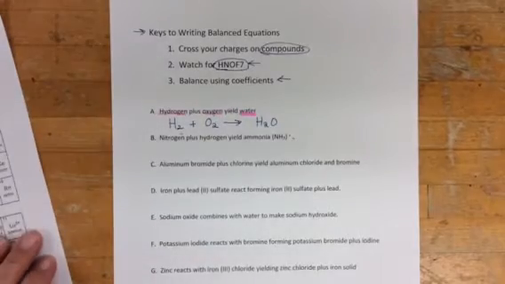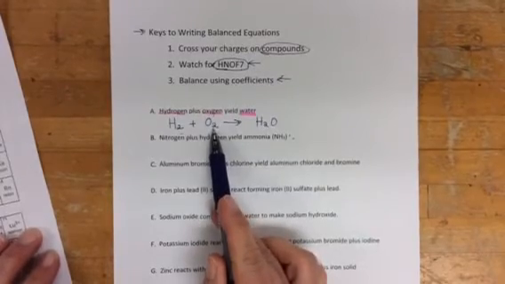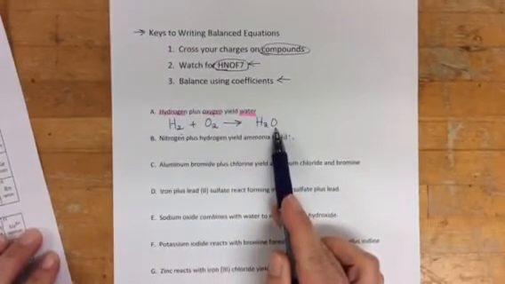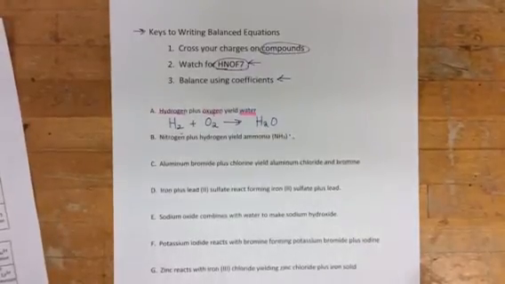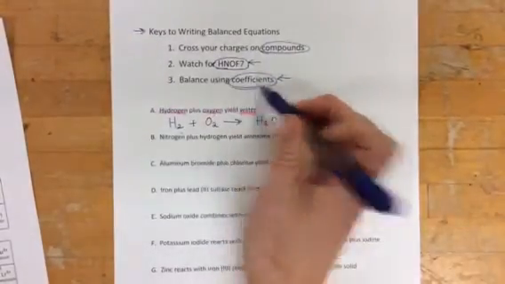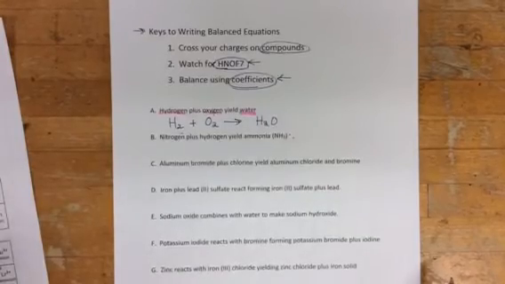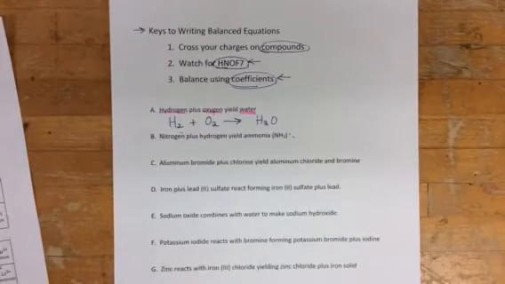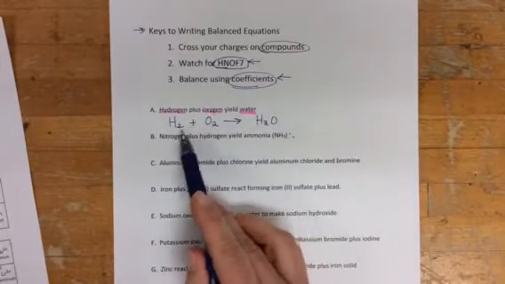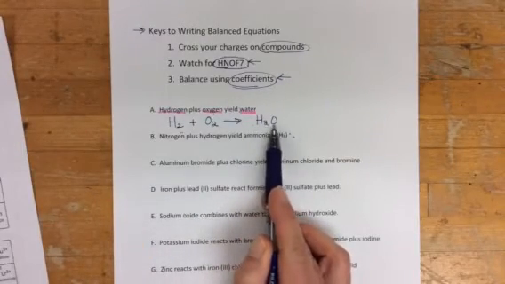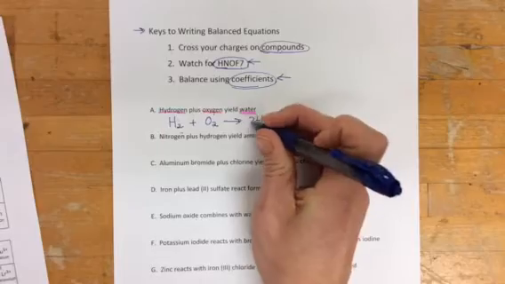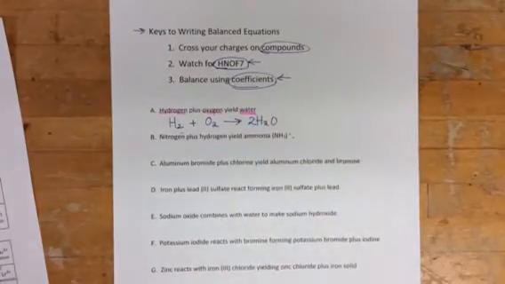All right, next step. Are we balanced? Do we have the same number of atoms on each side? No, because we have 2 oxygens on the left-hand side and we've only got 1 on the right-hand side. How do we fix this? We fix it just like we do in math class. We use coefficients. So we're going to put a number in the front that multiplies all the way through the molecule. What number are we going to need to put here in order to get 2 oxygens? Right, a 2.